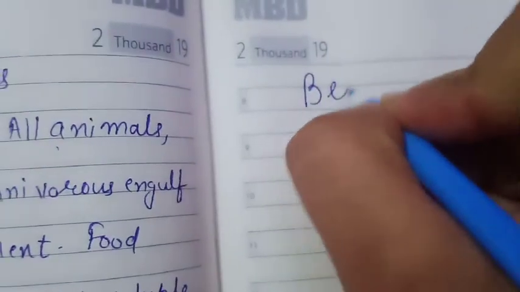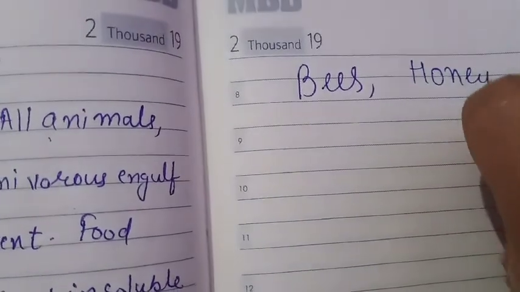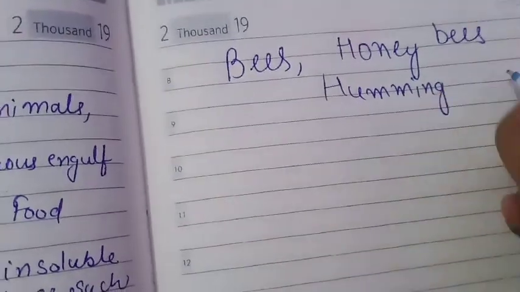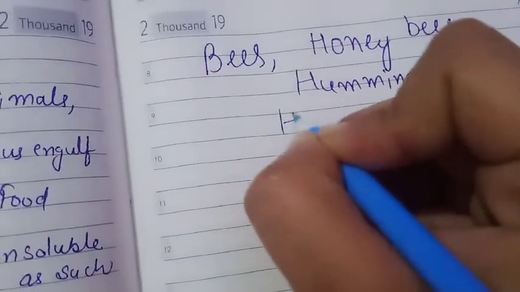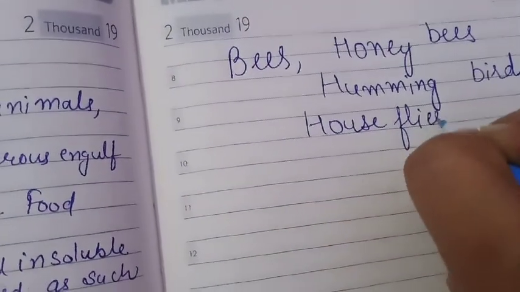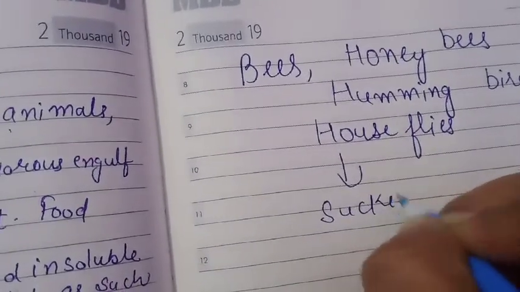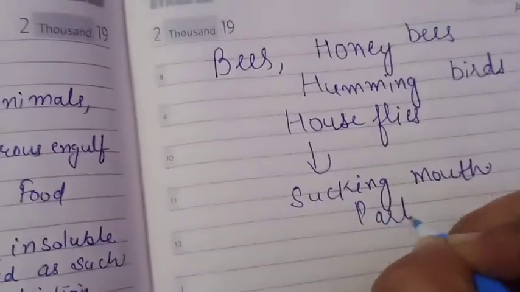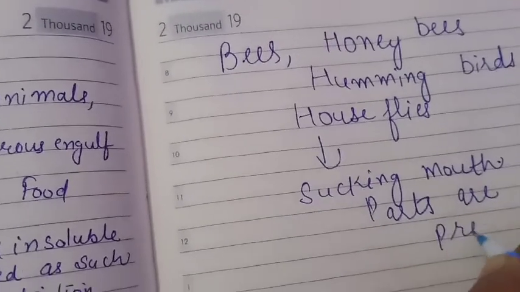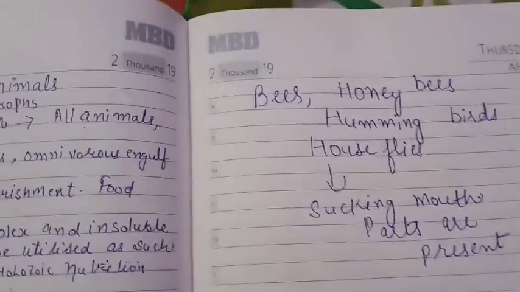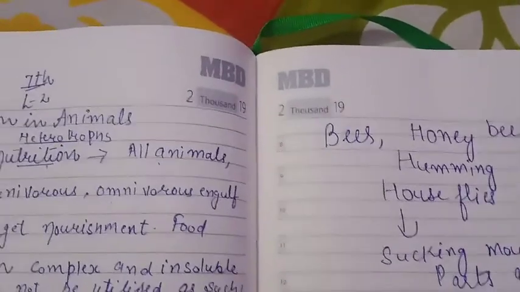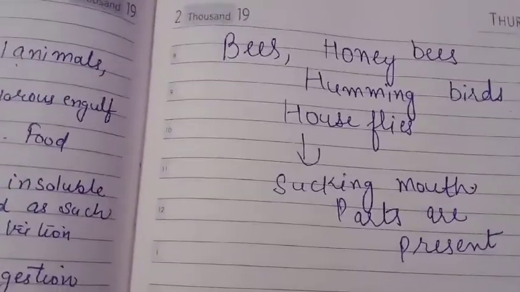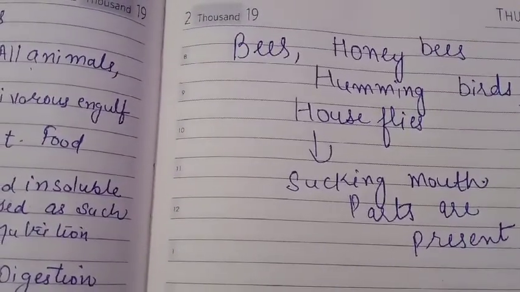In honeybees, hummingbirds and houseflies, sucking mouth parts are present which help to suck food. A housefly secretes saliva on the food, as digestion takes place outside. As in houseflies, digestion of food takes place outside.